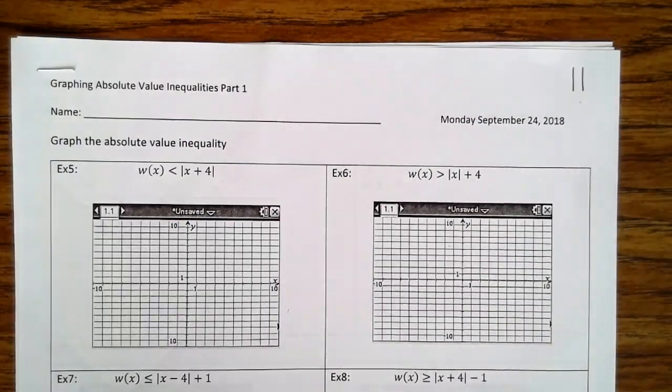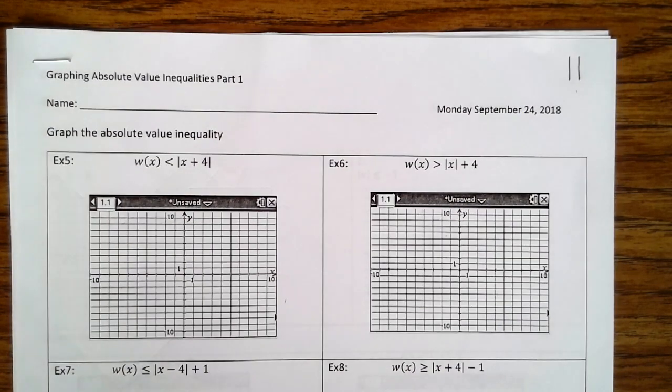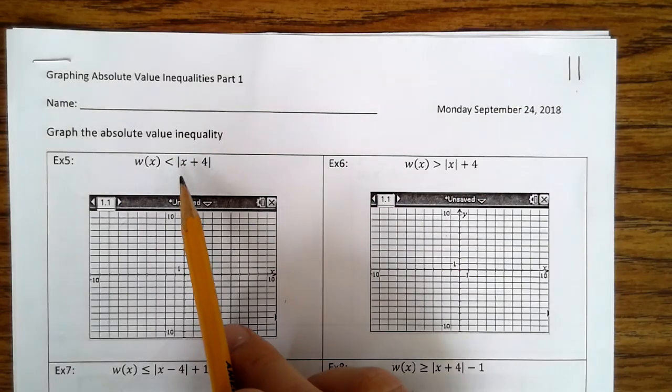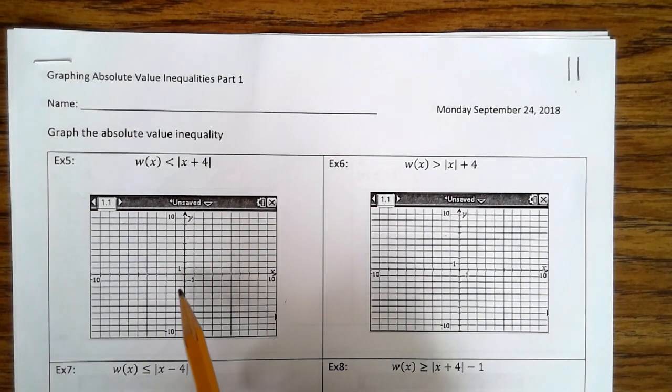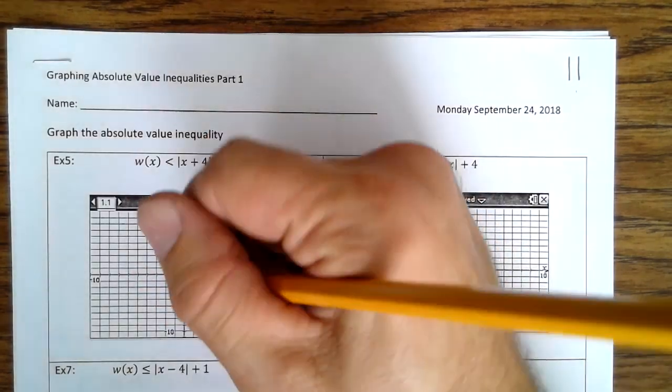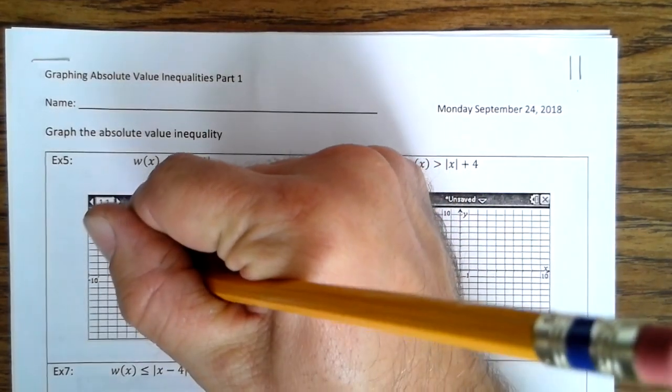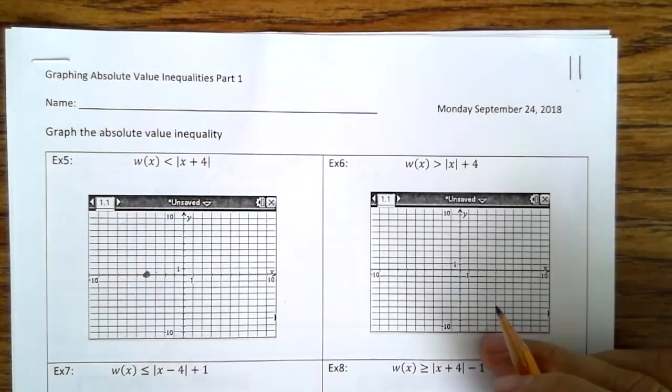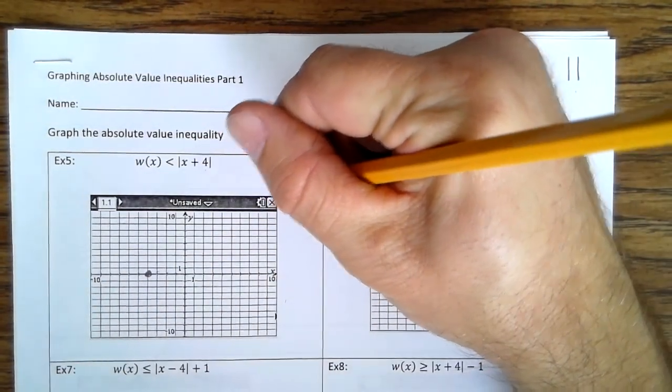All right, graph the absolute value inequality, okay? So here we're going to graph by direction. And the first thing we do is going to move the vertex. We know the vertex of the parent function is 0, 0. The plus 4 means we move left 4, so 1, 2, 3, 4. Okay, now we're going to graph by direction.